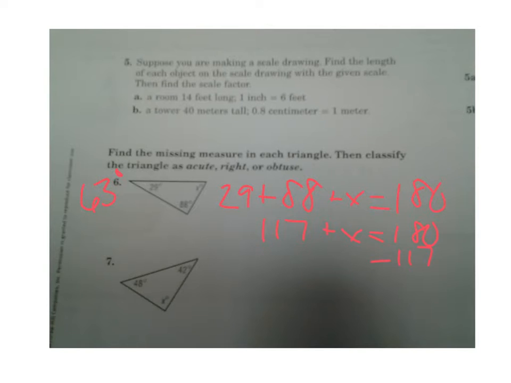Okay. Let's get rid of some stuff there. Now, so we know that. And then acute, right, or obtuse. Well, it doesn't have a right angle, and it doesn't have anything bigger than 90. So that one must be acute. Down here, same thing, 42, 42. That would be 80. It would be 90. And that means if these two together are 90, then this must be 90, making it a right triangle.